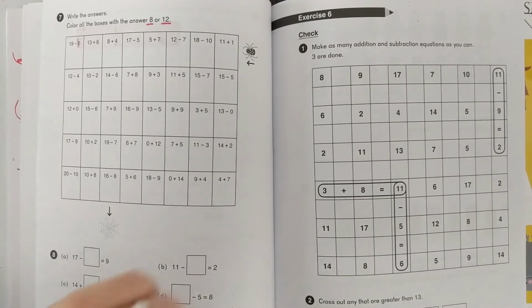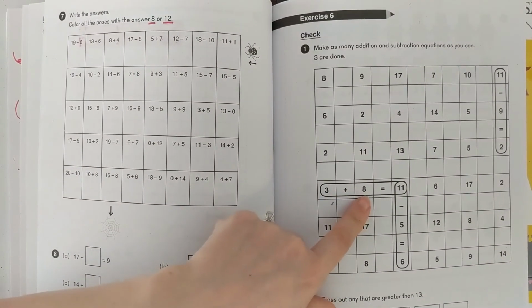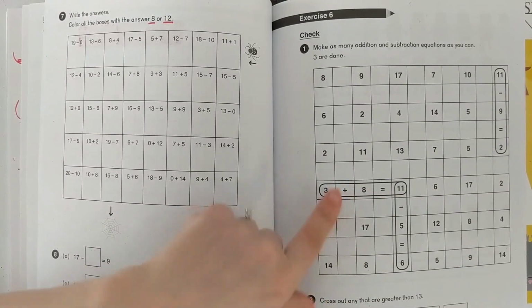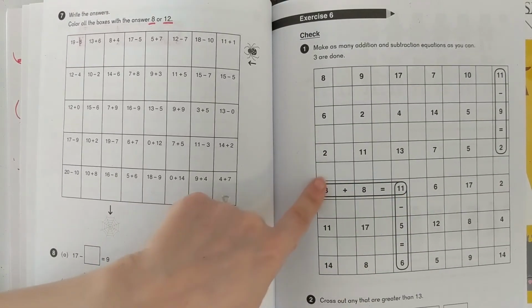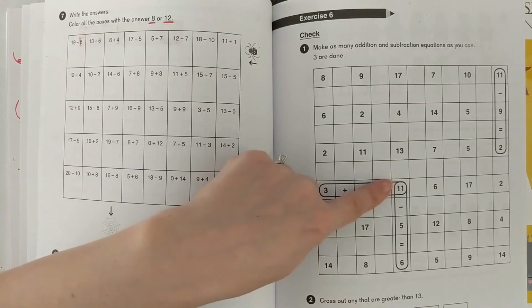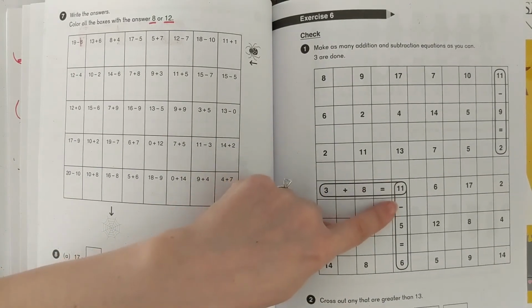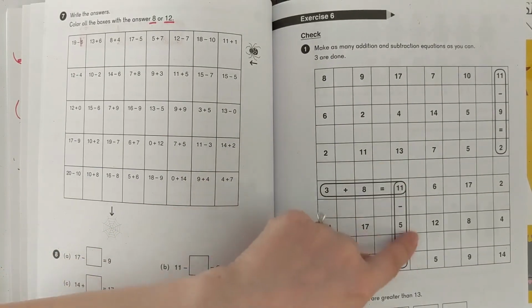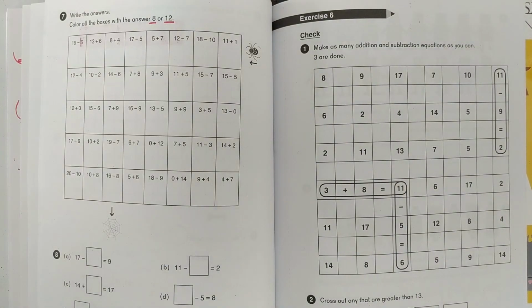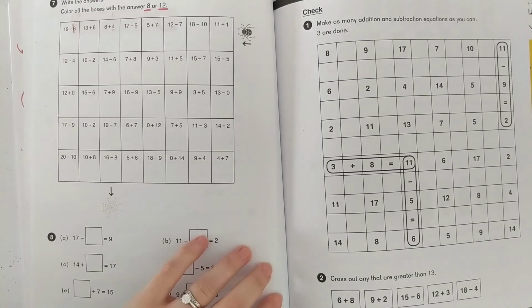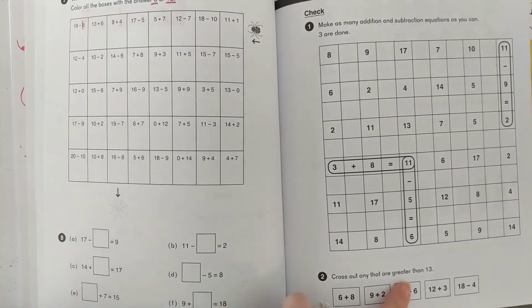So they said 3 plus 8 is 11. That is correct. So they circled it and made an equation. You can also make an equation going down. 11 minus 5 is 6. So they circled it. So you're going to make as many as you can. They can be addition or subtraction. Okay? And then down here it says cross out any that are greater than 13.